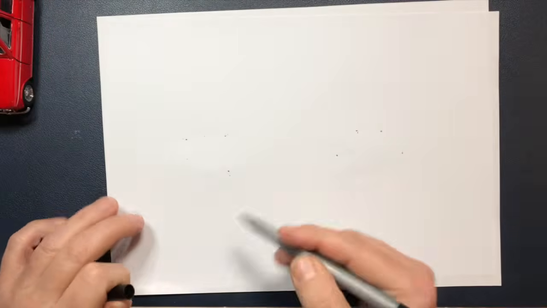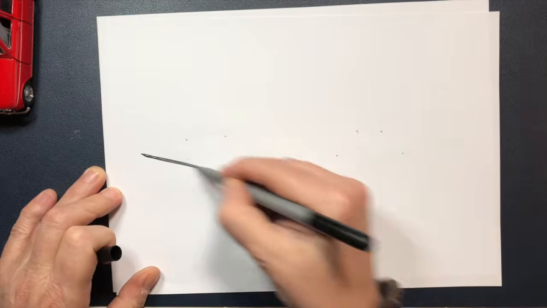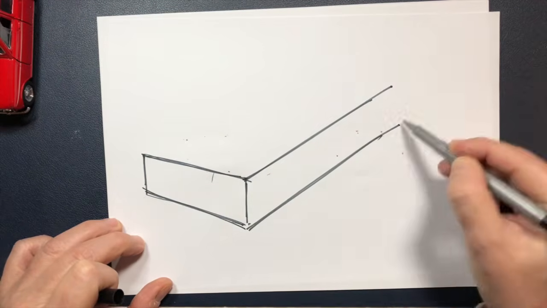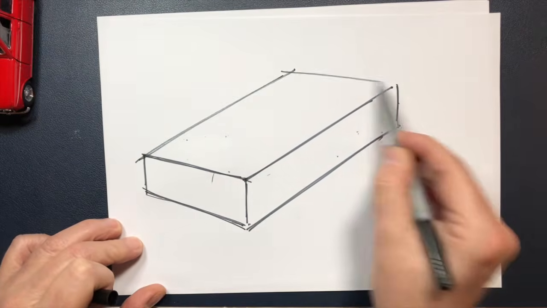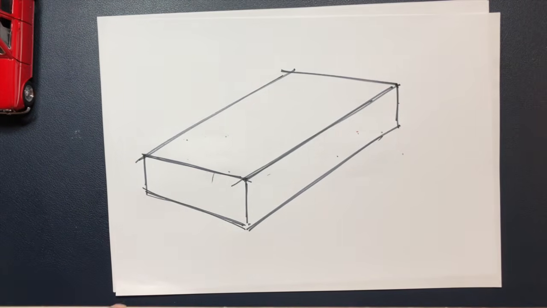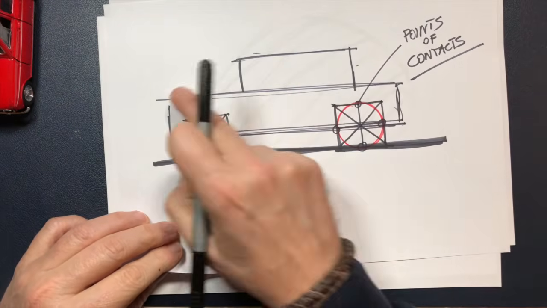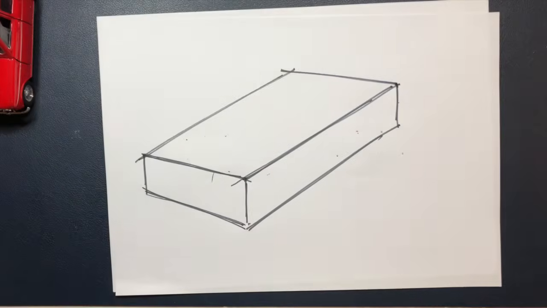Let's make the first shape. Okay, so now that we did this shape, which is this one, now we can do the top.